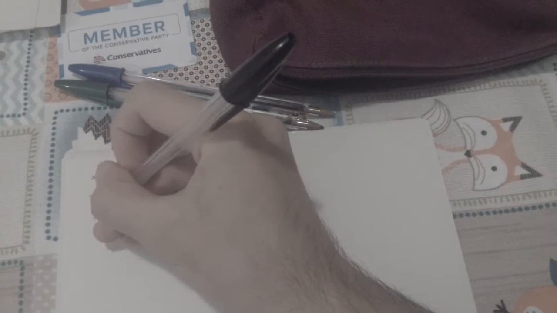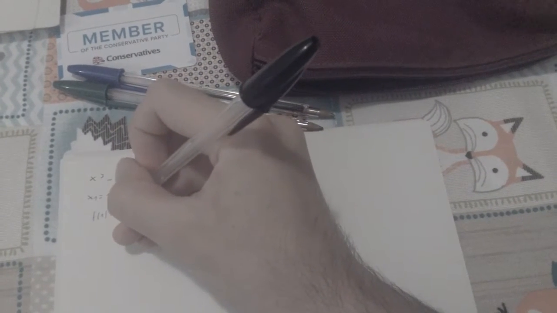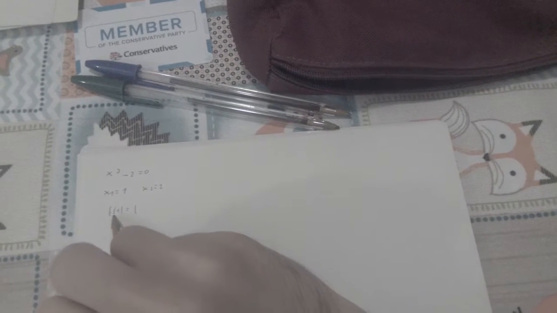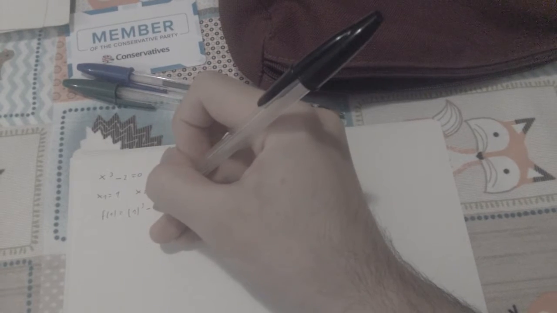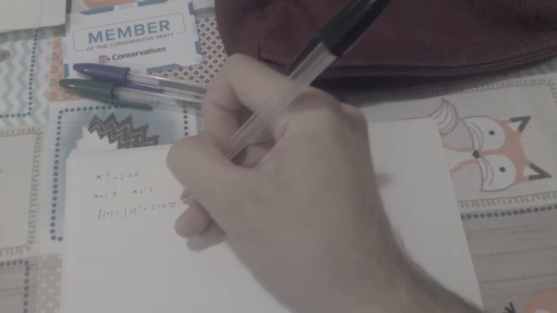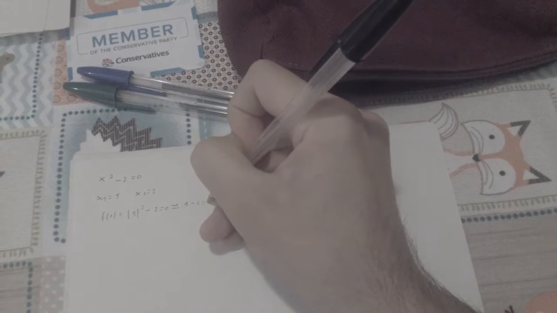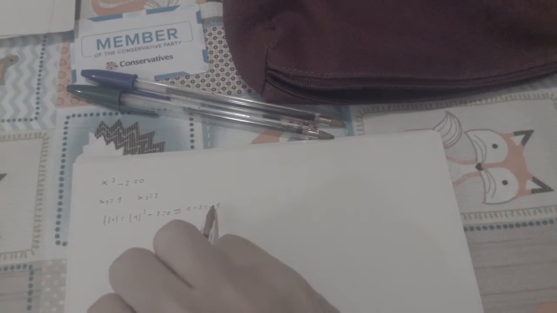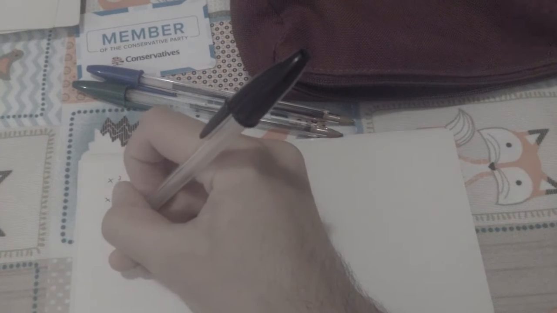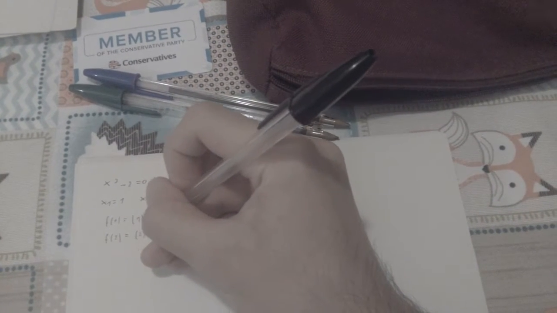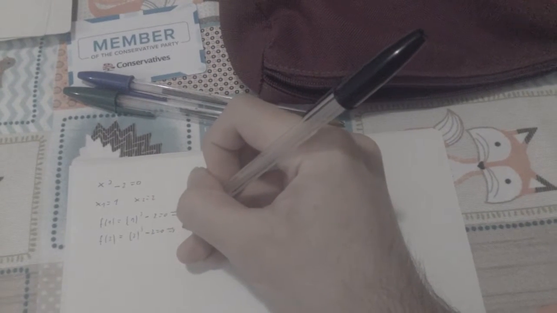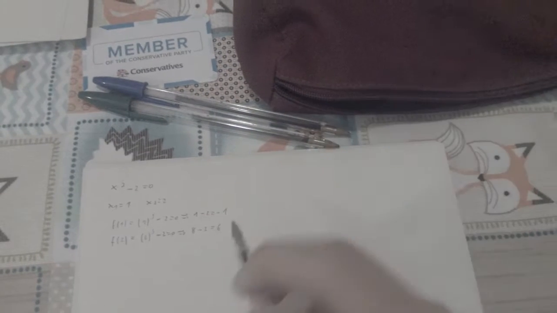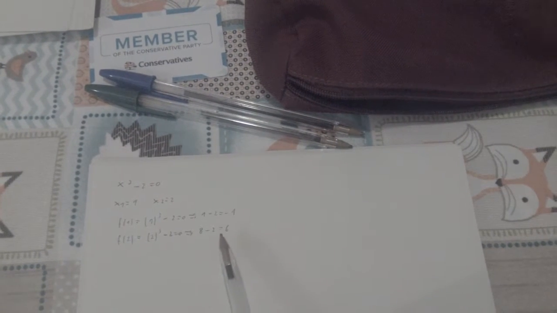So let's see, f of 1 will be, we're basically plugging the value into our function, 1 cubed minus 2. Well, this is going to be 1 minus 2, which is negative 1. So our first point is negative. Let's see, f of 2 is 2 cubed minus 2, which is going to give us 8 minus 2, so 6. There we go. So one of them is negative and the other one is positive.